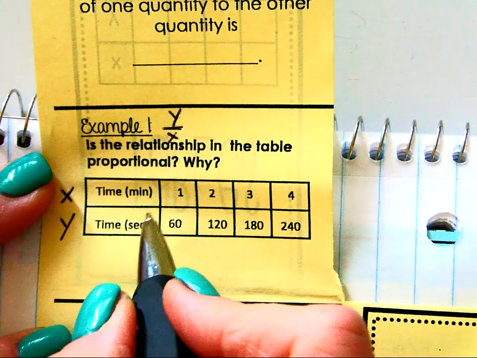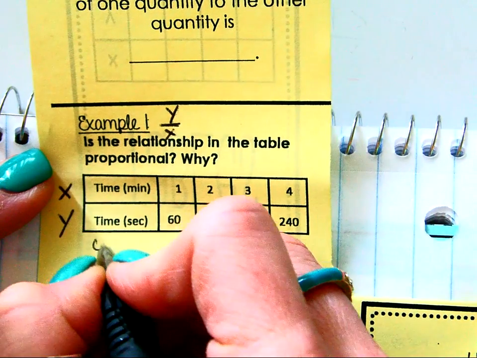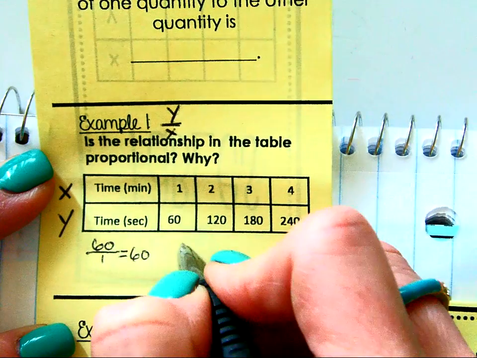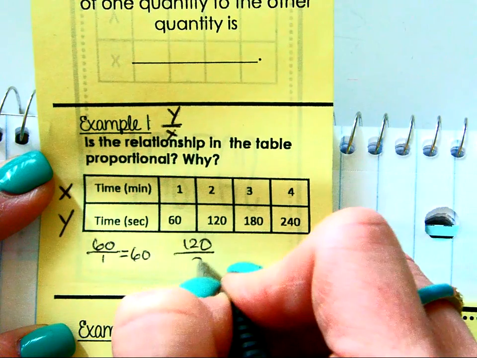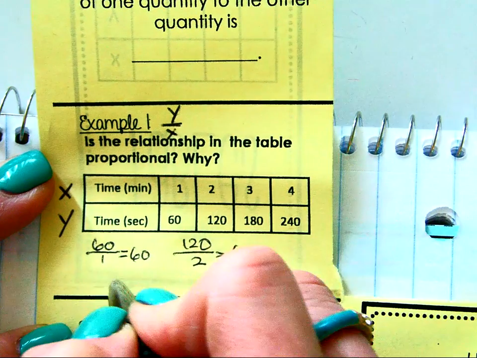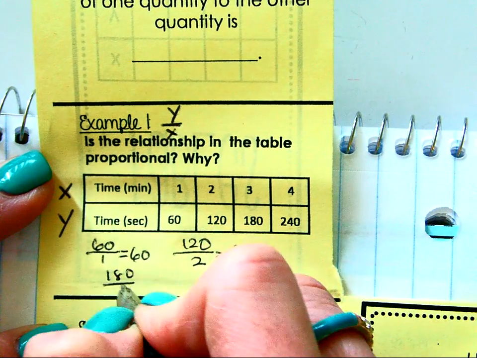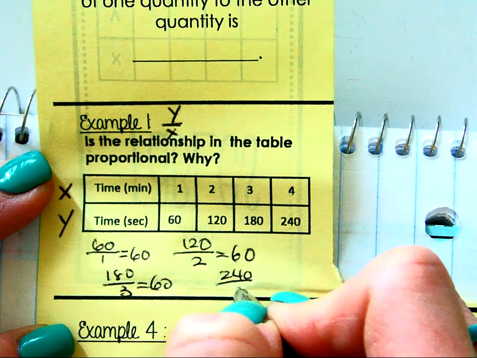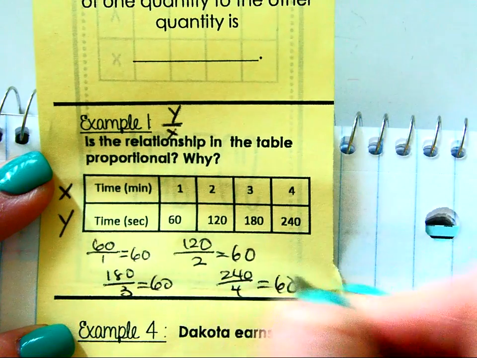Let's take this y, which is 60, and divide it by the x, which is 1. Well, that's easy. That's 60. Let's do this y divided by this x. That's also 60. The 180 divided by 3. This is nothing new, guys, is it? We've done this. We found the unit rate, and they all equal 60.